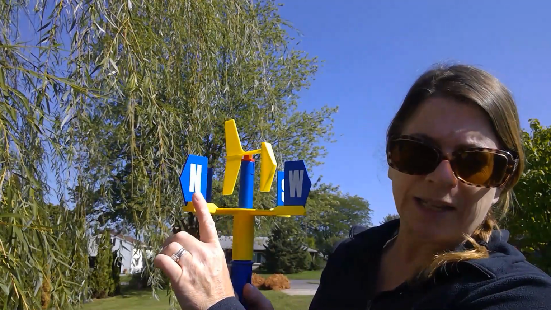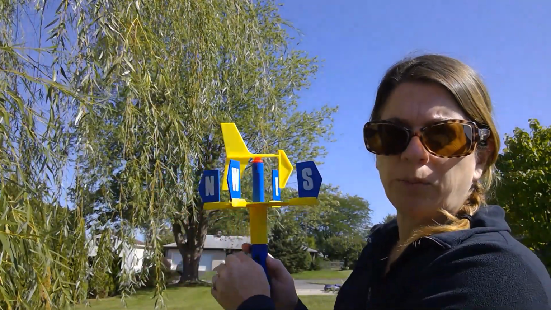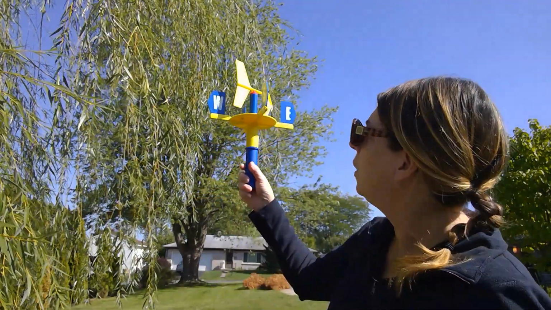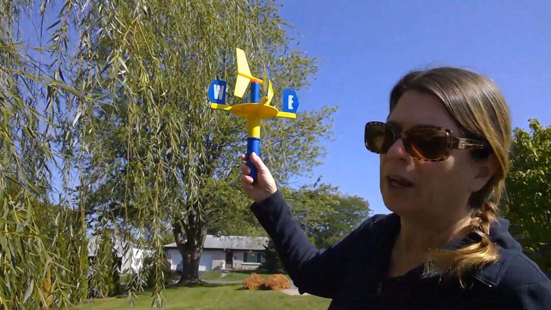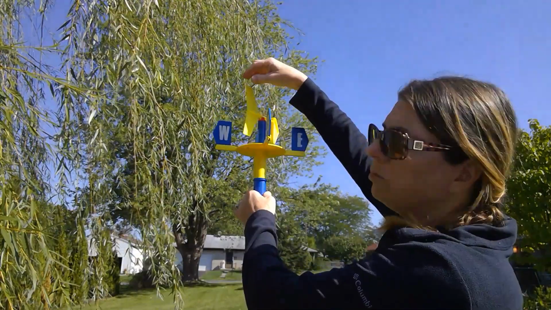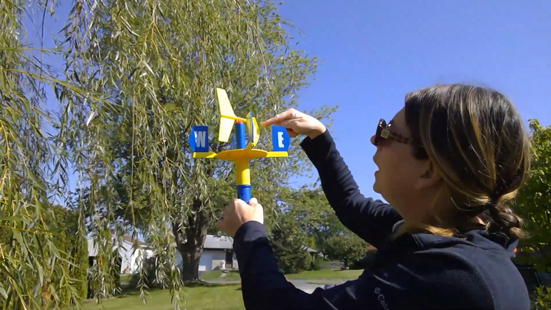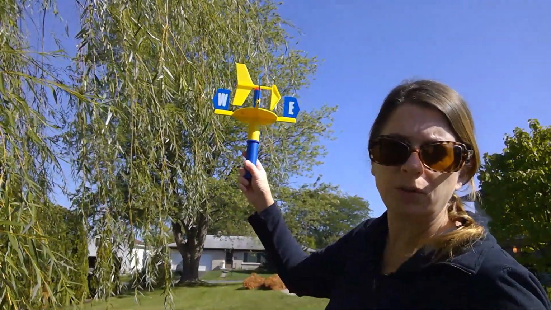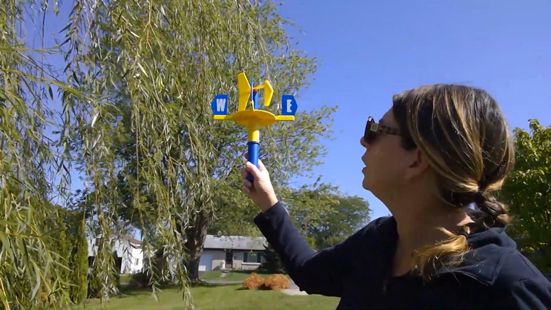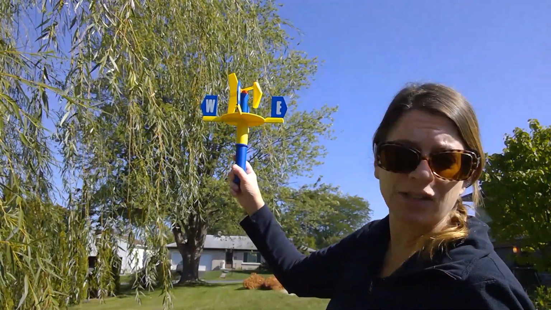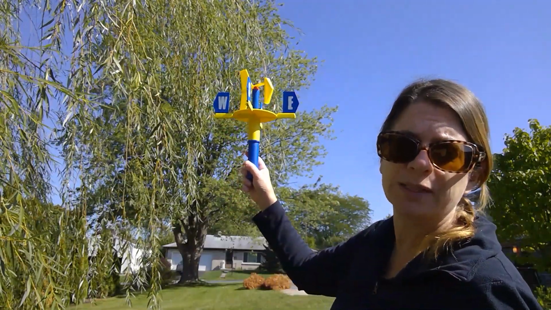I'm going to take the side that has the N for north, and I'm going to point that towards the north, which for me is over here behind me. I'll hold this tool up in the air and let the wind blow this yellow arrow that you see up at the top. And that arrow will point to the direction that the wind is blowing from. So I can see right now it's in between the S and the E, so I can say the wind is blowing from the southeast.